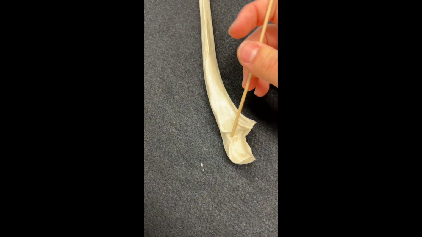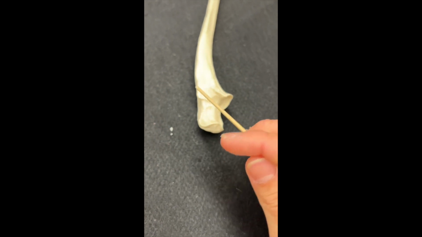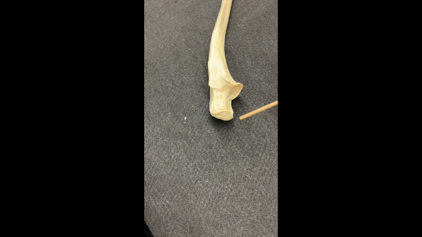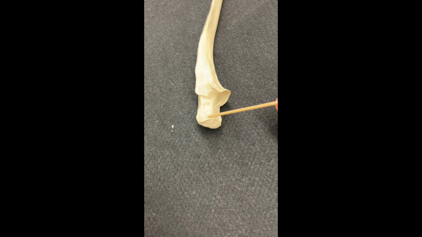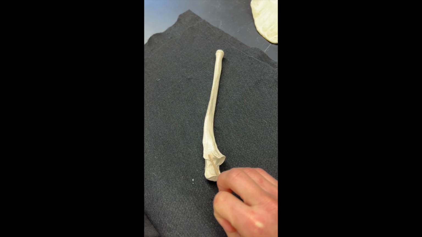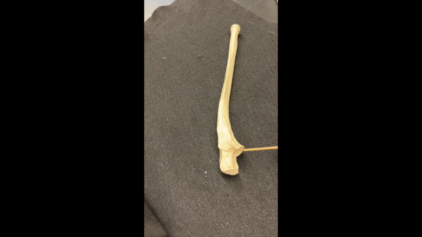It's a little weird to say that there is a radial notch on the ulna, but that's because the radius attaches to this notch. So we have 2 notches, 2 processes. So semilunar notch, radial notch, right here, semilunar, radial, and then olecranon process, and then coronoid process.